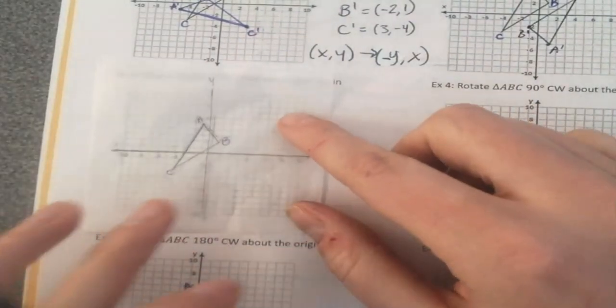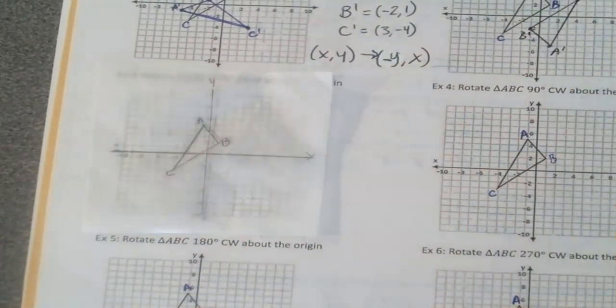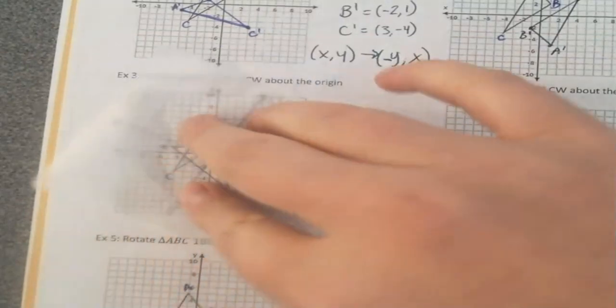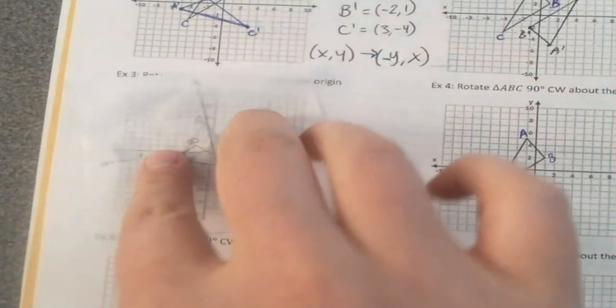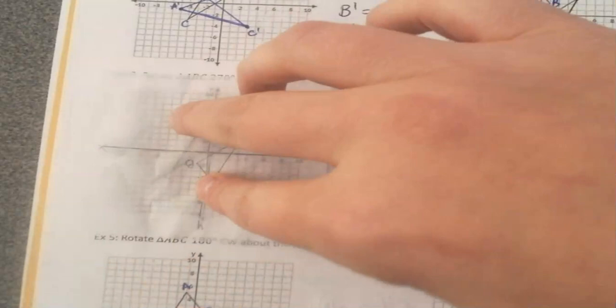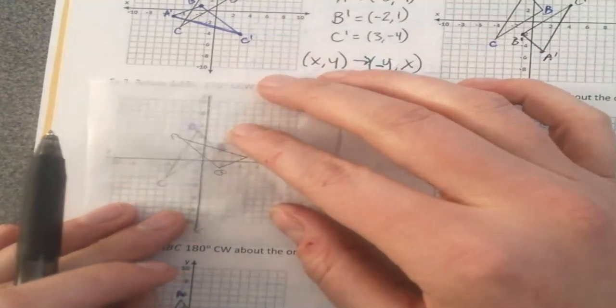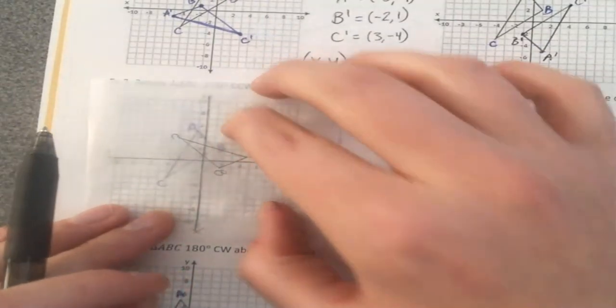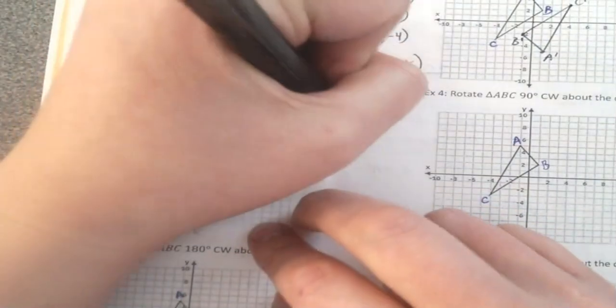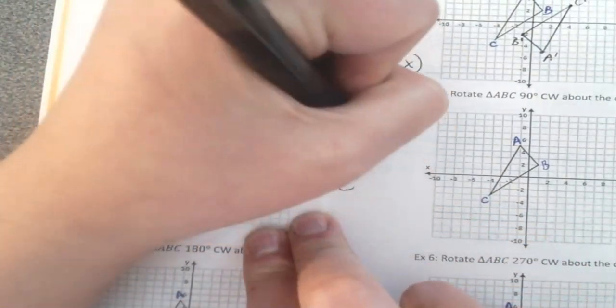270 degrees counterclockwise. So think of it, 90 is just a quarter turn, and then 180 is a half turn. So 270 just bumps it up to a 3/4 turn. Then we're still going counterclockwise because it says CCW. So we're going to go 1/4 turn, 2/4 turns, 3/4 turns. And there we are.